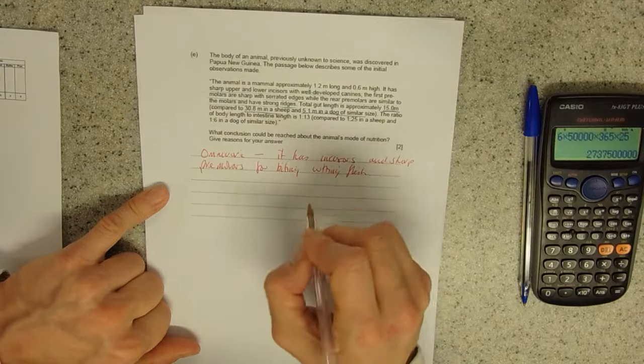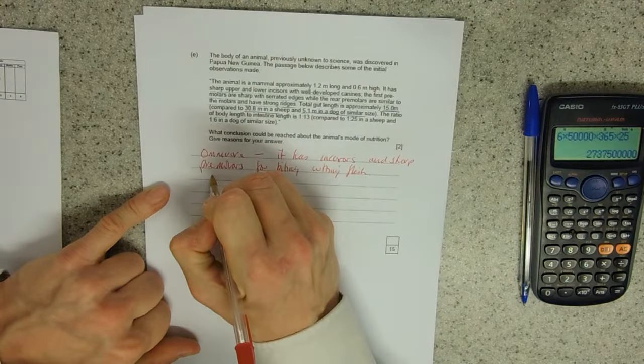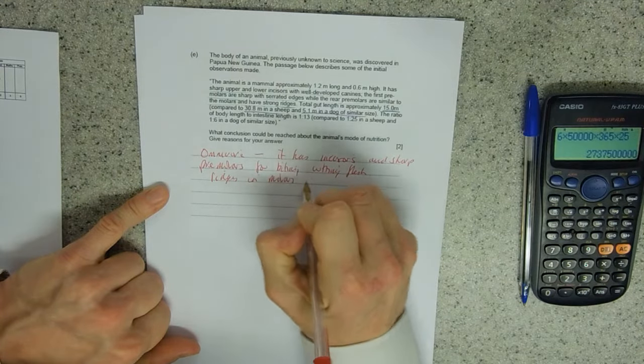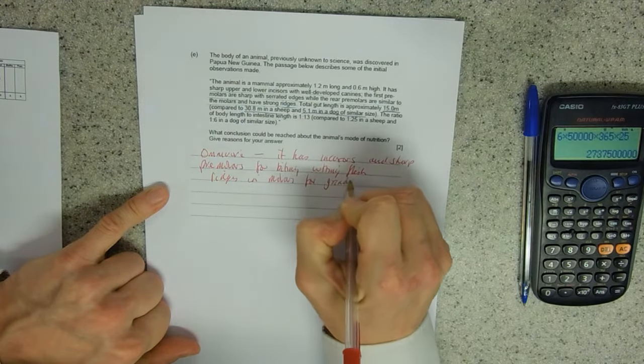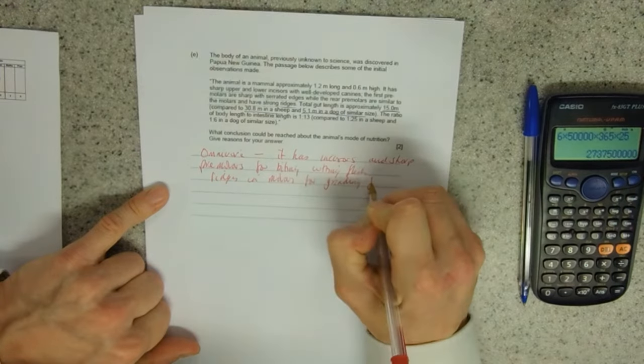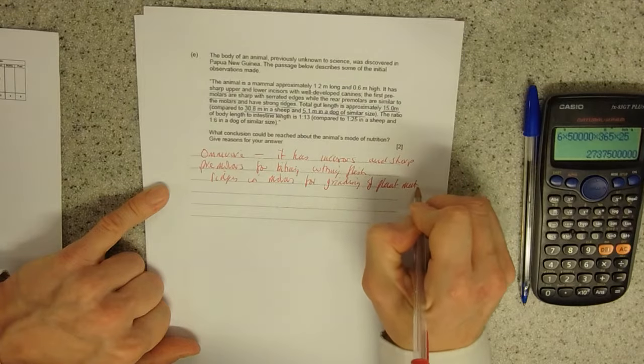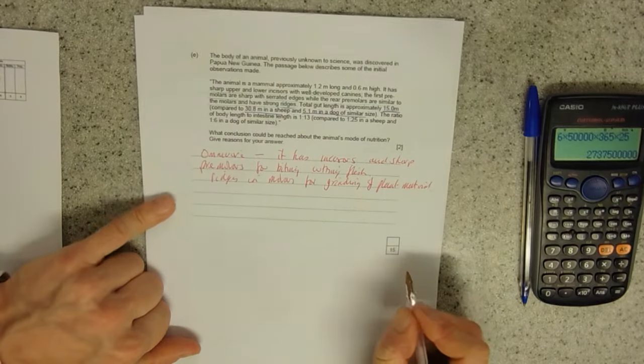And we've got ridges in molars for grinding plant material. So that's our teeth evidence.